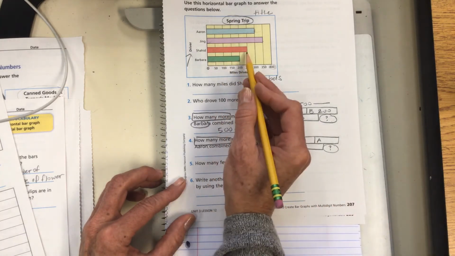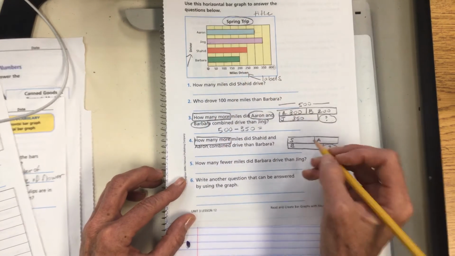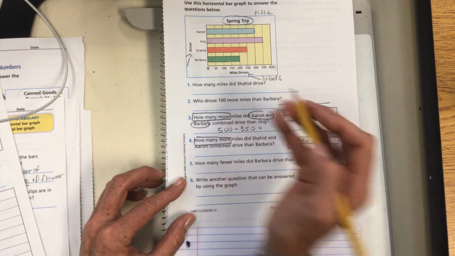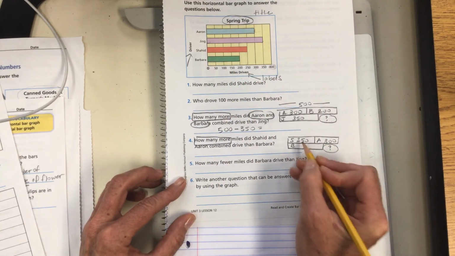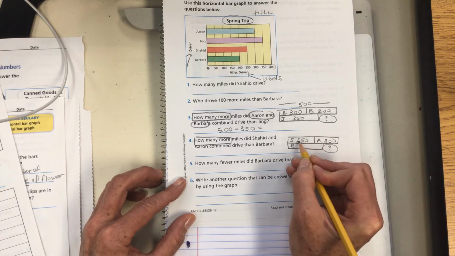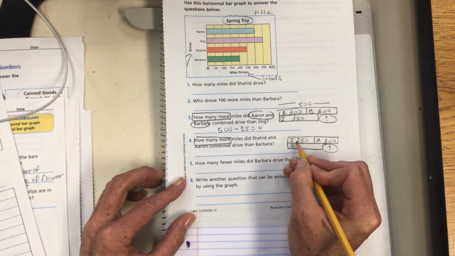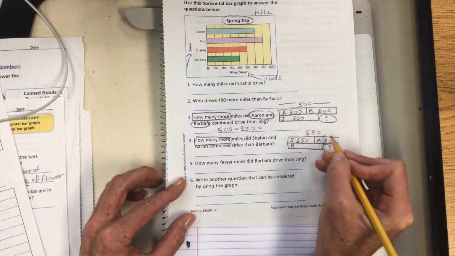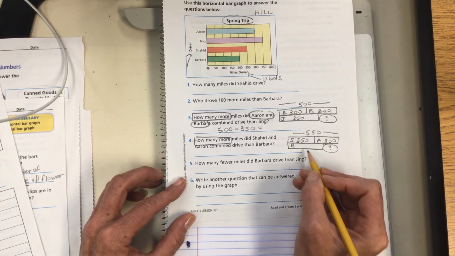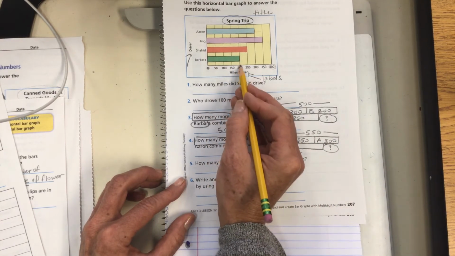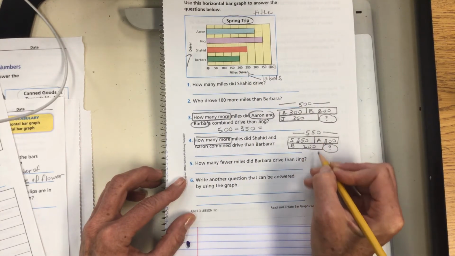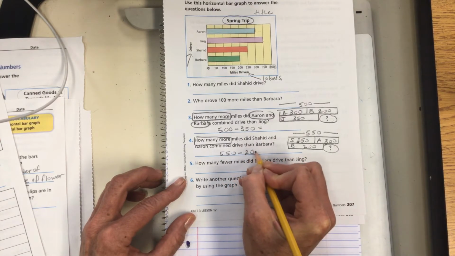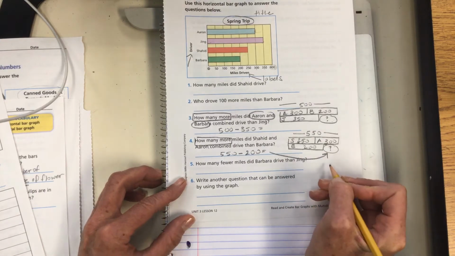So Shahid drove 250. It's the orangish reddish bar there. So I'm going to write 250. Aaron drove, let's see, 300 miles. So that gives me a total: 300 plus 200, that's 300s and 200s, it's going to be 500. And then we have 50 more. So 550 altogether for those two. And then Barbara, once again, she drove 200. So to find the difference here, I'm going to go 550, I'm going to subtract Barbara's, and Barbara was 200. And that's going to give me the difference.